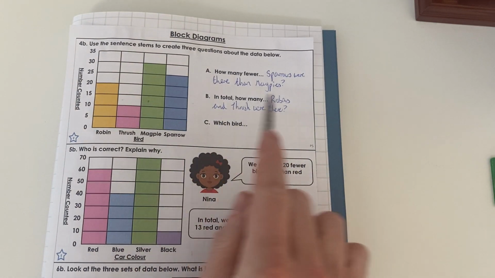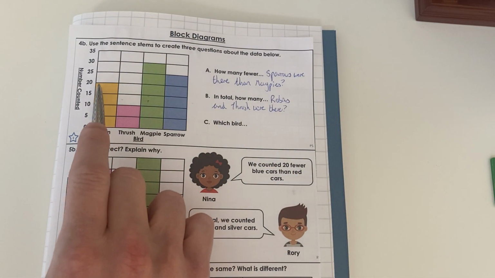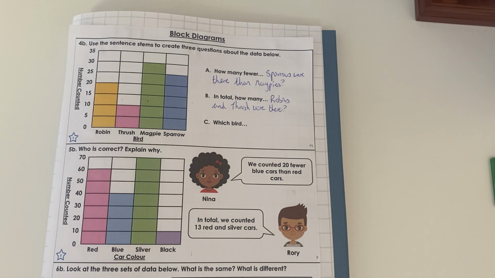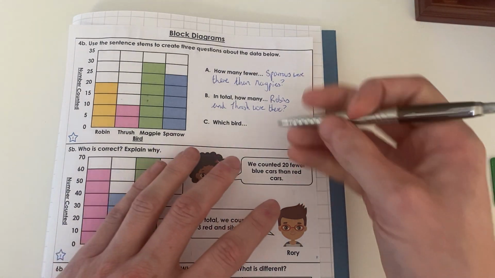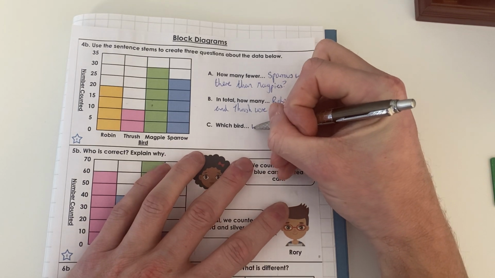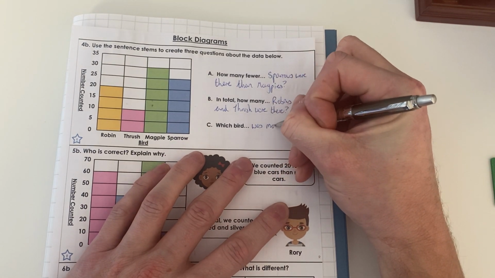So the person answering this question would add these 2 amounts, 20 and 10. And as they're in our 10 times table, 20 plus 10 equals 30. So now we can go, which bird? Now this one is going to ask us a question like, which bird was most popular? Which bird was least popular? So we'll do which bird was most popular.